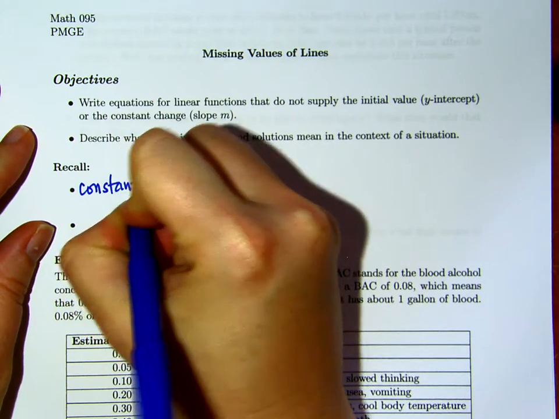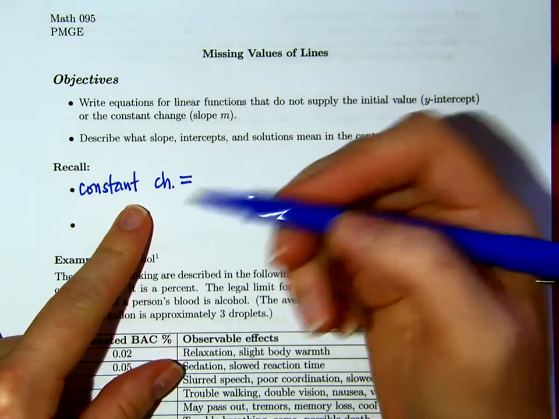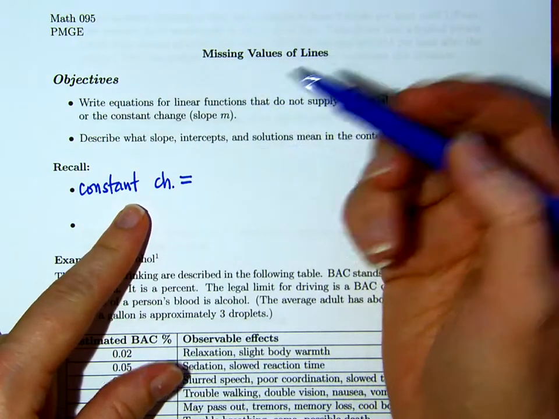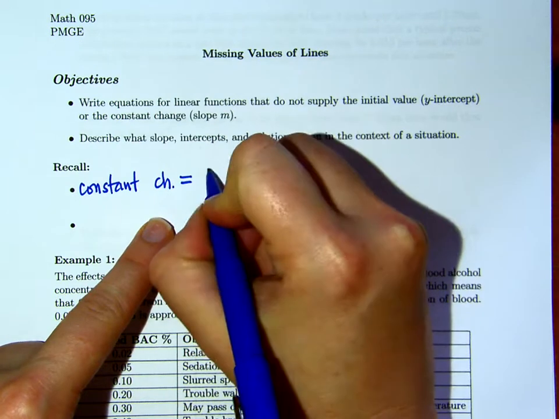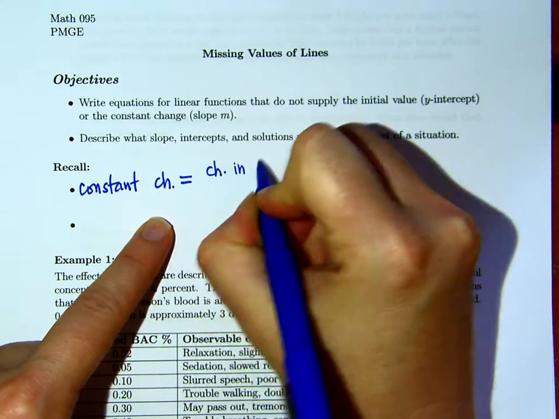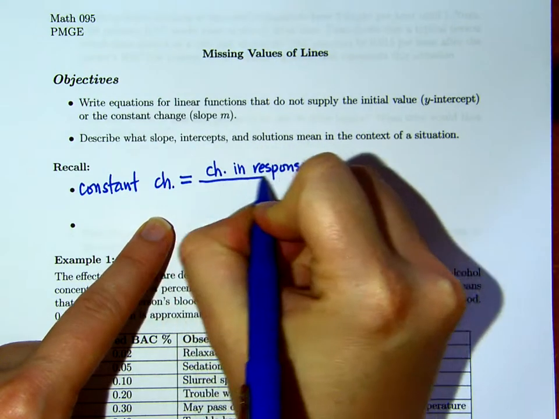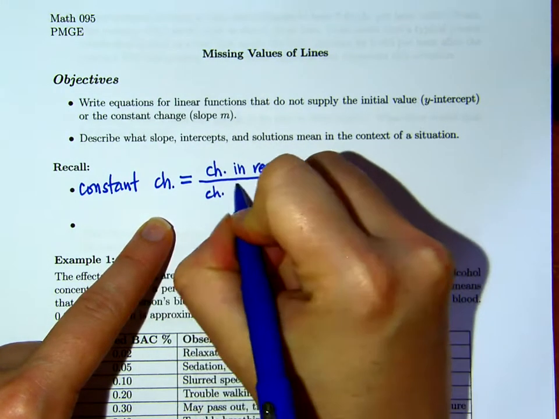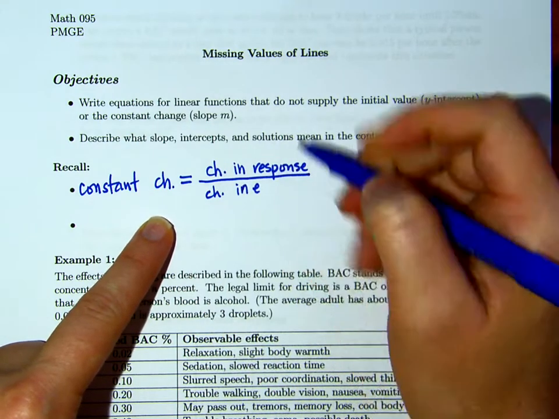Constant change. So remember the constant change, or the pattern, the plus 2, plus 2, plus 2, or whatever. That is the ratio of the change in the response to the change in the explanatory variable, or dependent and independent.